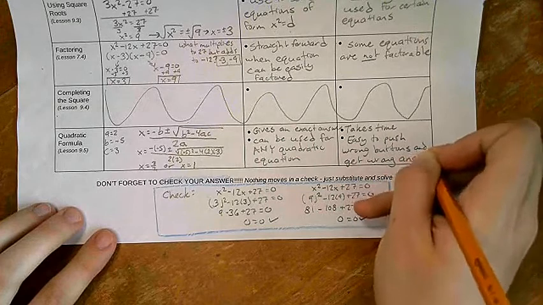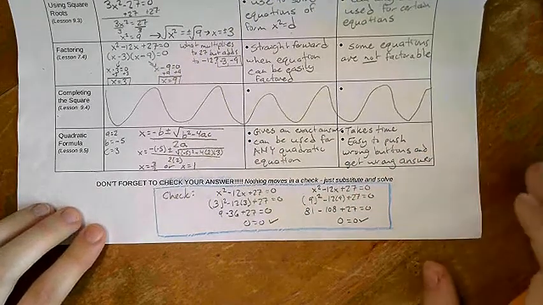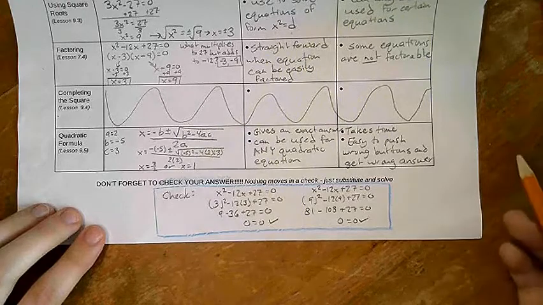So as great as the quadratic formula is, and it's definitely my go-to way to solve quadratic functions, it does have some disadvantages too.